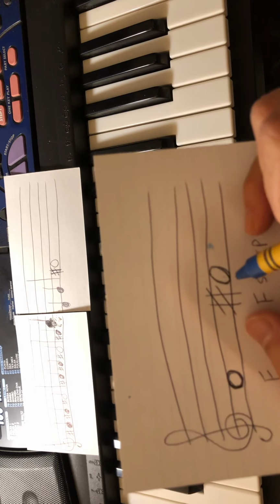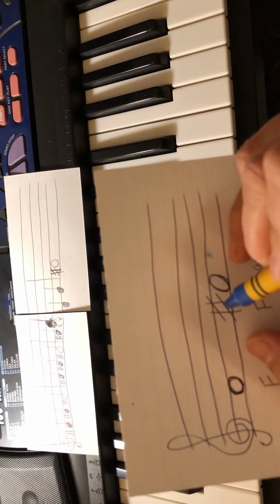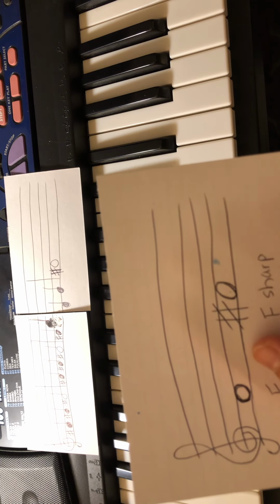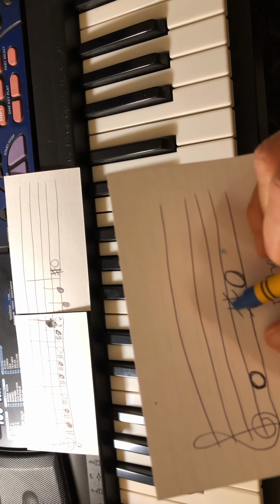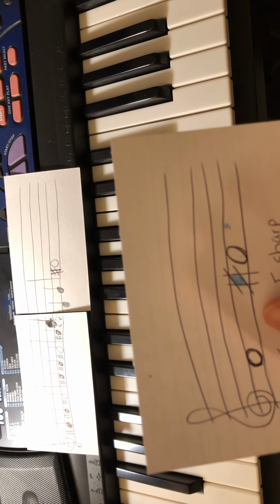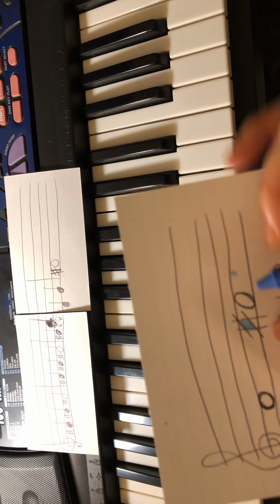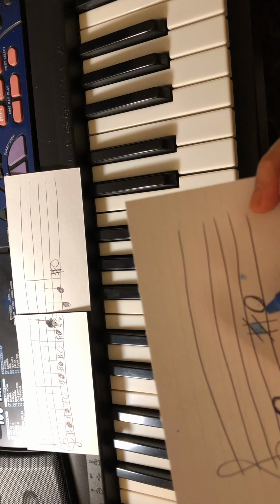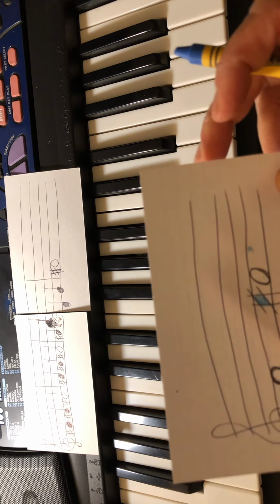First of all, it's always right next to the note on the left side. But also, this symbol in the middle has that square. Wherever the square lands, that note will be sharped. In this case, the square lands on where the F normally would be. So we know it's an F sharp.